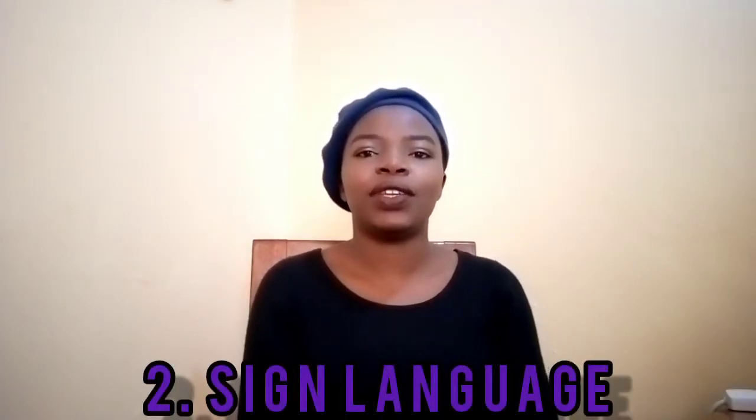The two-handed system is used in New Zealand, England, and Australia. In South Africa, both one-handed and two-handed systems are used. The second component of total communication is sign language.